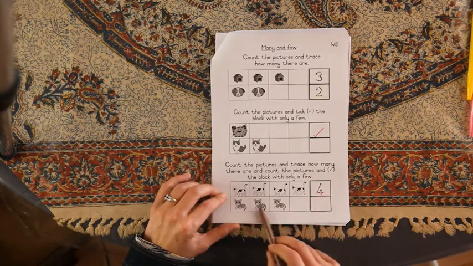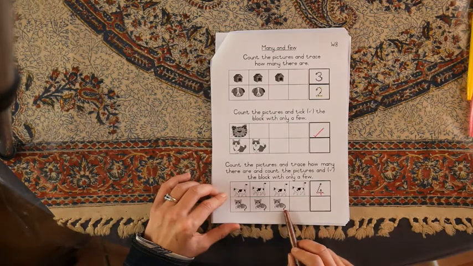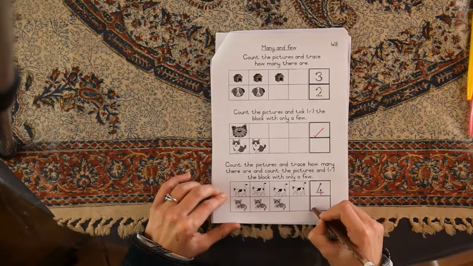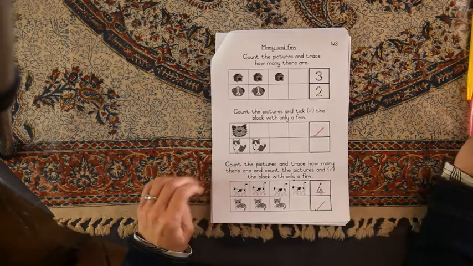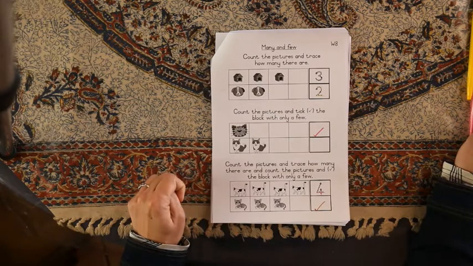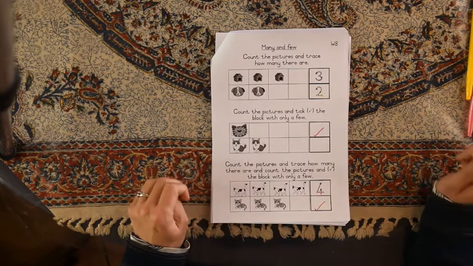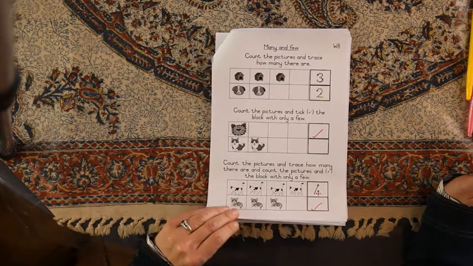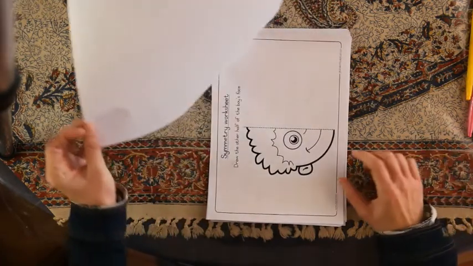And in the second line, we've got 3 cats. So which one is only a few? Yes, it is the second line. So we are going to tick this block. Parents, now your child can color the pictures nicely on this worksheet, and then he or she will be done with worksheet 8. Let's proceed to do worksheet 9.